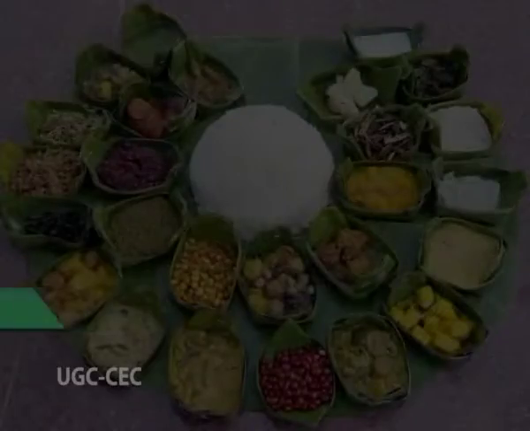Intake of right kinds and amounts of food can ensure good nutrition and health, which may be evident in our appearance, efficiency and emotional well-being.